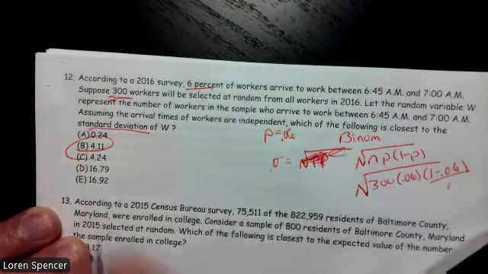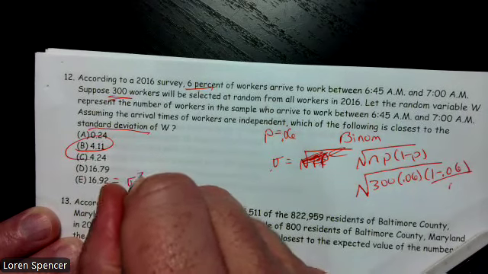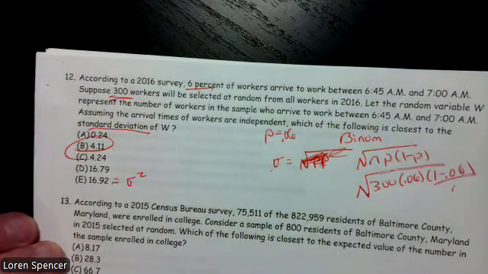The 1692, that's our variance. Be careful, make sure to take the square root.